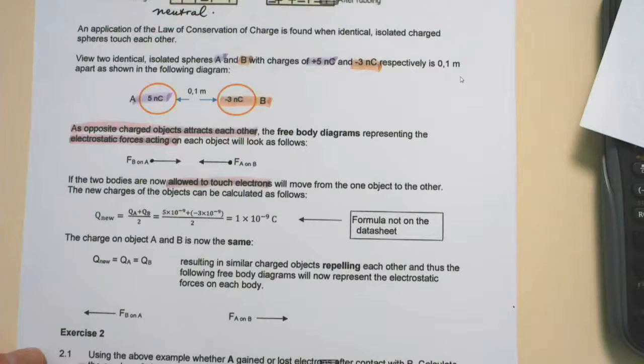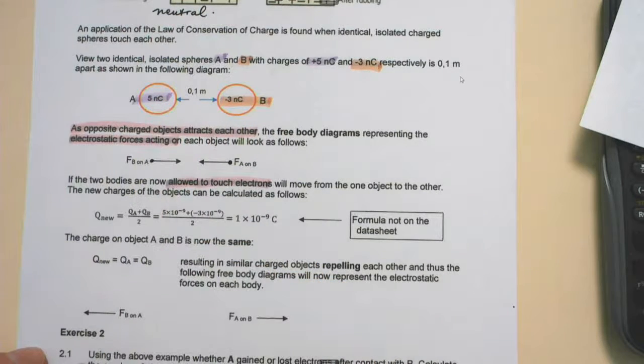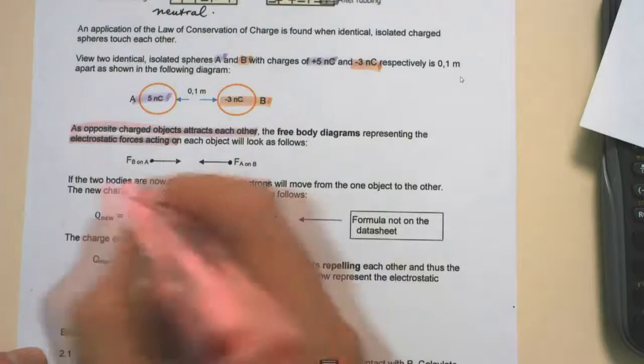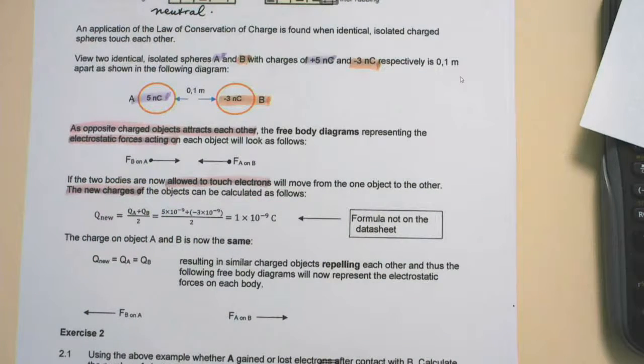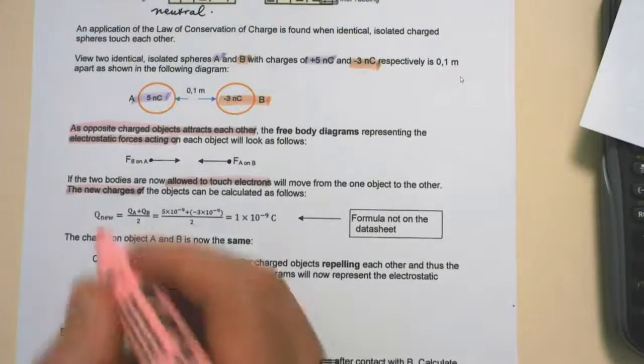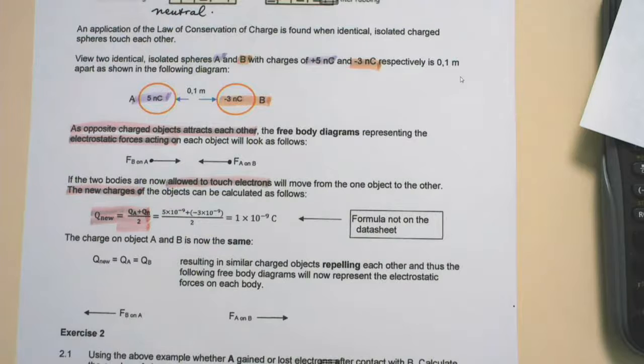Because one is negative and the other positive, electrons will move from one to the other, and now the two bodies will have a new charge because of that movement of electrons. Here is my formula that I can use to calculate that new charge on the two bodies. There are a couple of things you can realize, but let's first do the calculation.